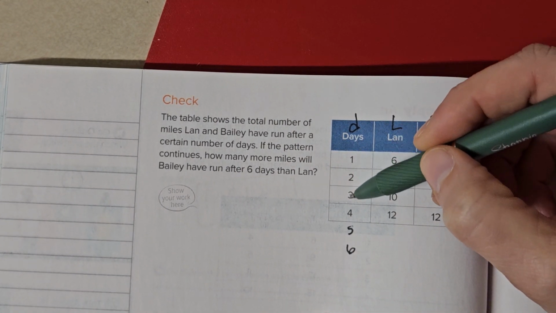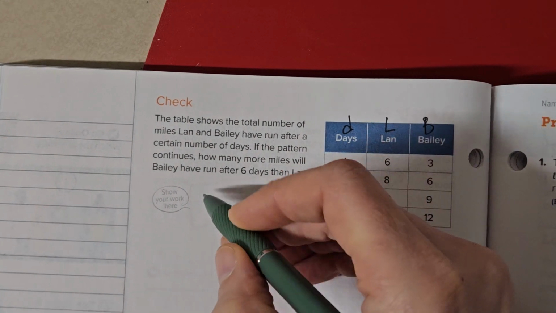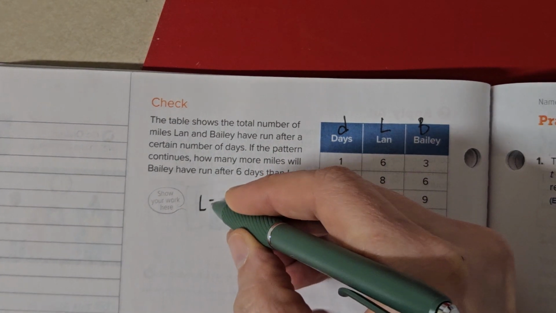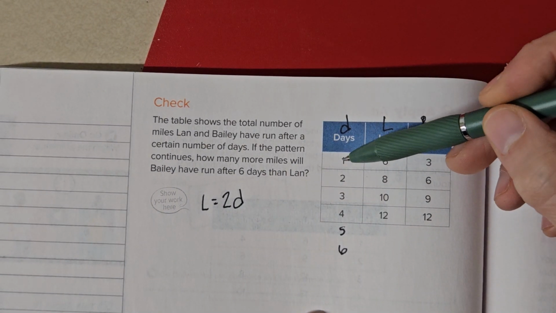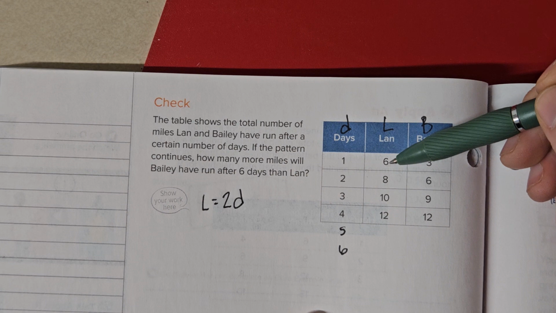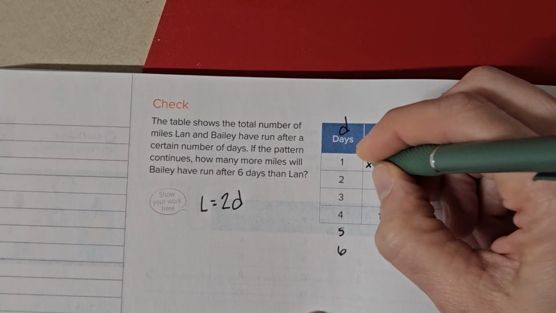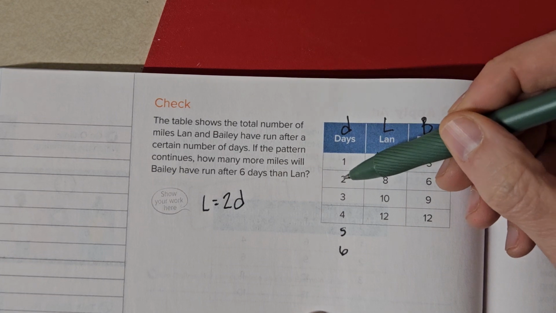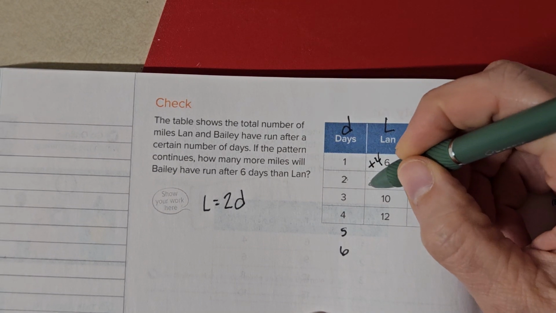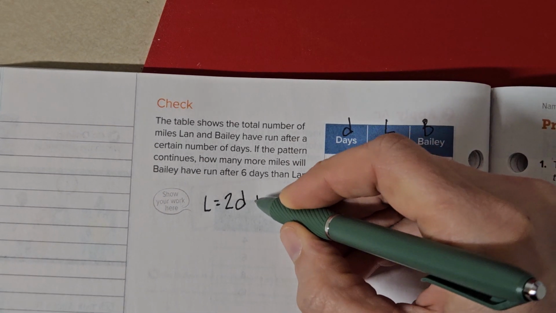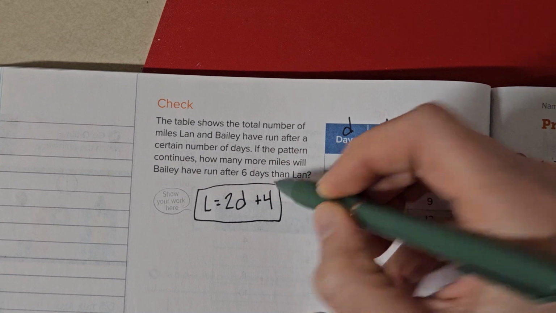So as these go up by 1, what does Lan go up by? He goes up by 2. So Lan is equal to 2 times the number of days. Let's test it. 1 times 2 is 2. Oh, that's not 6. Well, how do I get from 2 to 6? Add 4. Okay, let's try it here. 2 times 2 is 4. How do I get from 4 to 8? Add 4. So as those start to repeat, we can determine that that's the rule. So this is the rule for Lan.